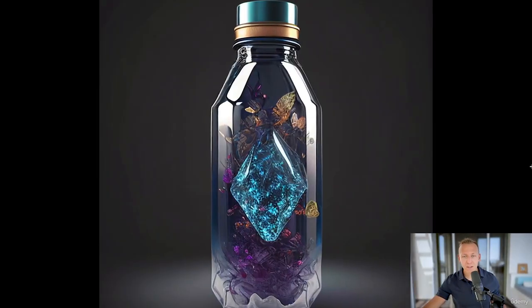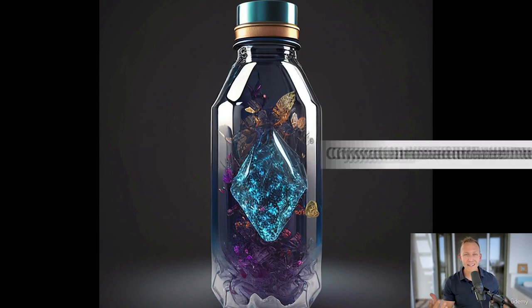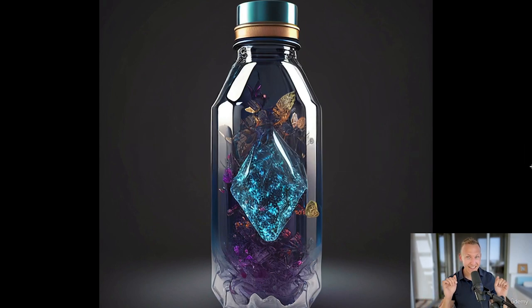So if you don't have a product yourself, don't worry about it. Here are 3 different demo products that you can choose from. Number 1 is going to be crystal infused water bottle. If you don't know what it is, don't worry about it, because this lecture is designed to get the product details even if you know absolutely nothing about it.